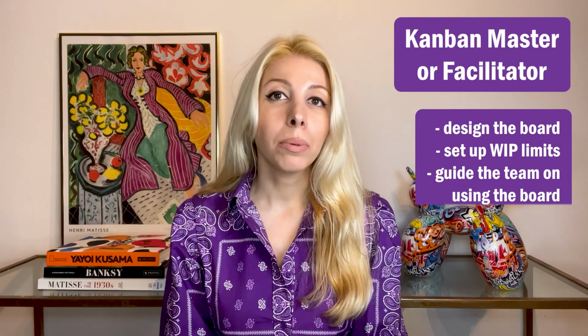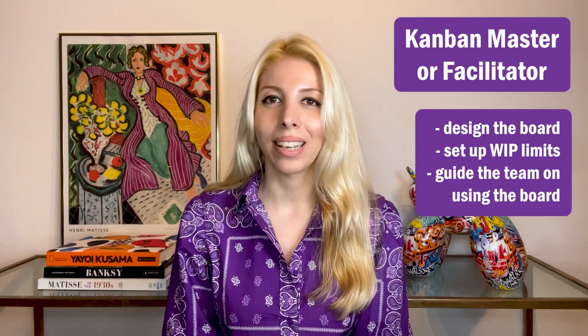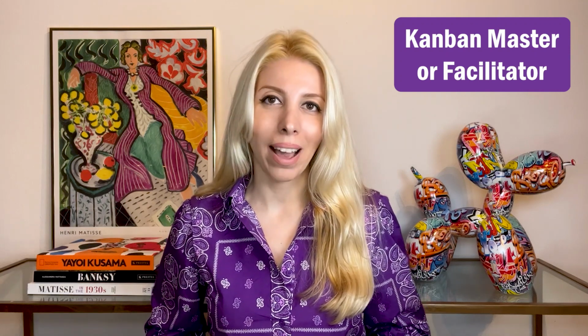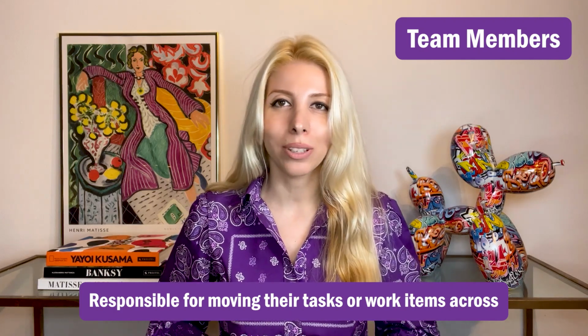Kanban master or facilitator. The Kanban master or facilitator ensures that the team follows Kanban principles and best practices. They may help design the board, set up WIP limits, and guide the team on using the board effectively. The facilitator often leads discussions on improving the process based on the insights gained from the board's data and team feedback.